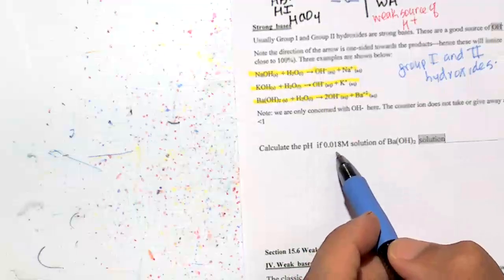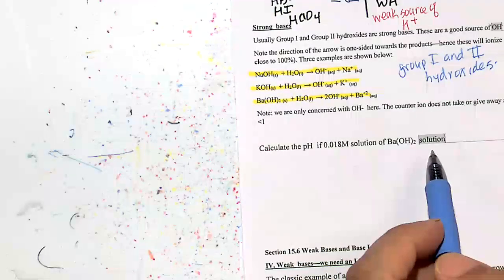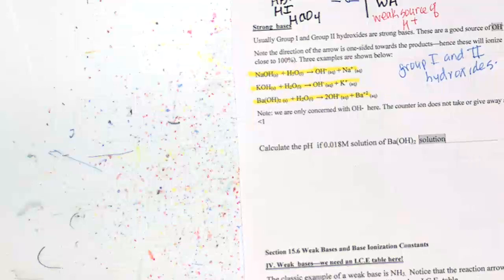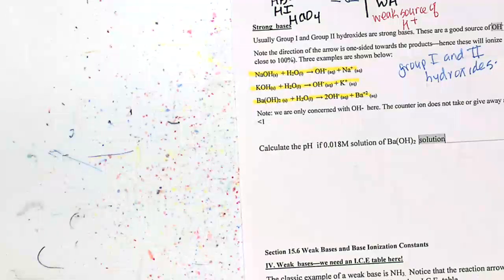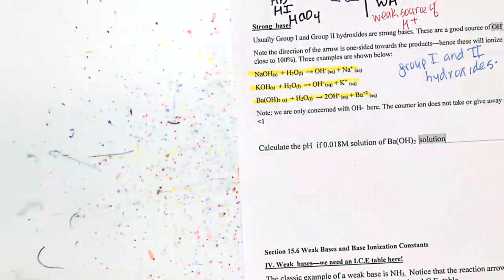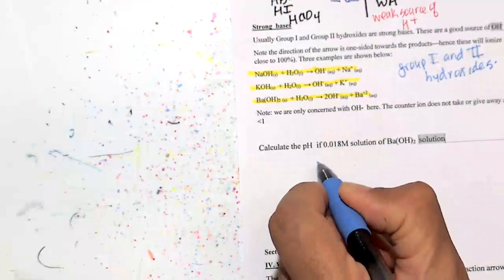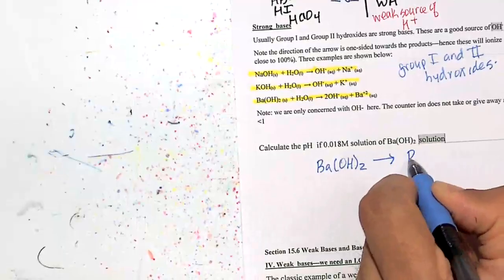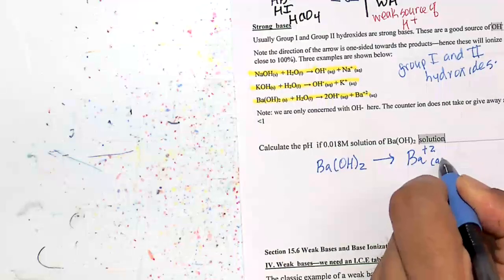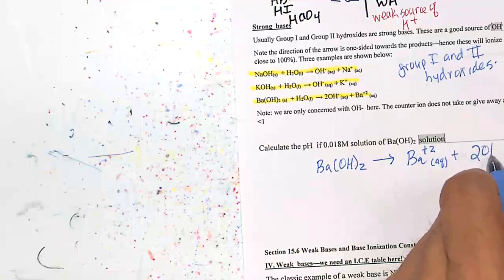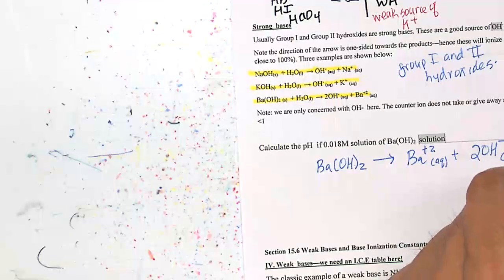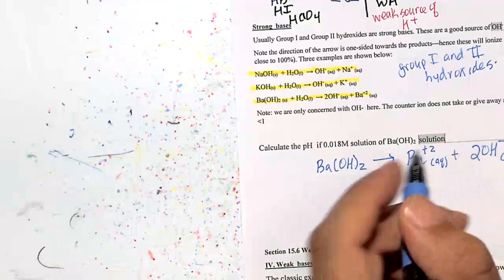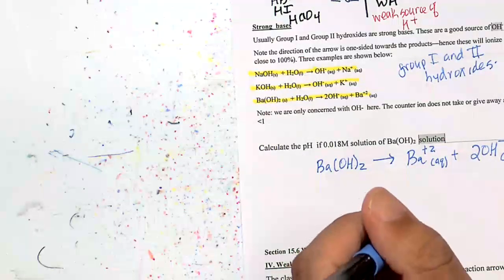Alright, so calculate the pH of a 0.018 molar barium hydroxide solution. So what is barium hydroxide? When you see that, what do you think? Do you think strong acid? Weak acid? Strong base? Weak base? What do you guys think? Okay, what is barium hydroxide in actuality? Barium hydroxide in actuality is barium ion plus, not 1, you have to balance this, plus hydroxide ion, but it's 2 because you need to balance it.